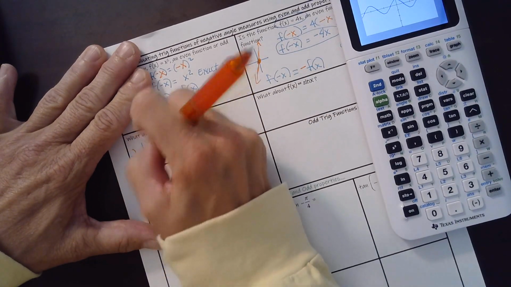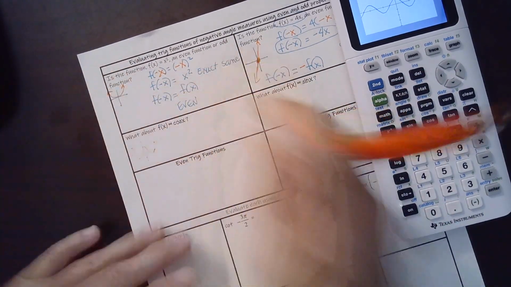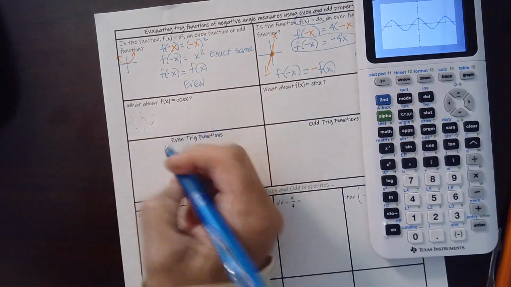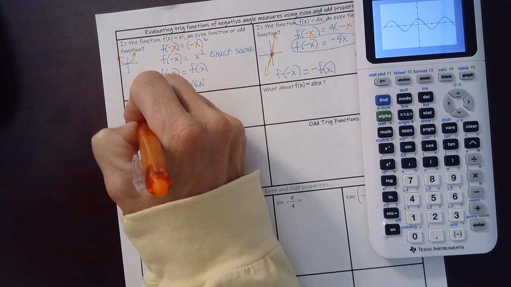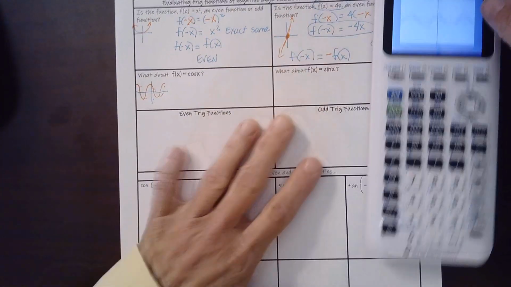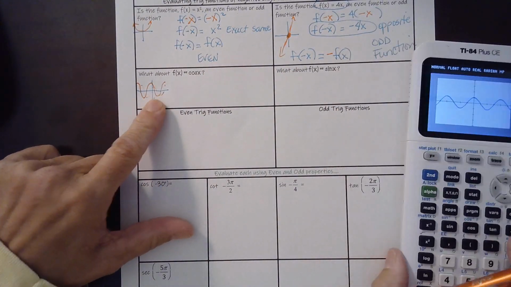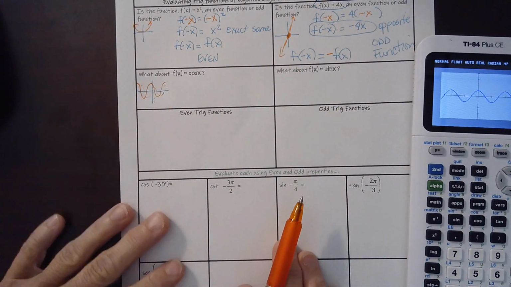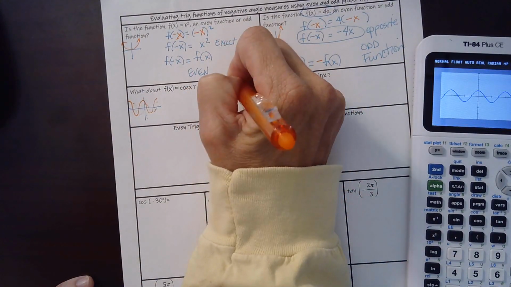I don't like that, I'm erasing and I'm going to redraw this. That's a little better. I just graphed a portion of the graph, but you can see that this has symmetry with respect to the y-axis, so this is an even function.